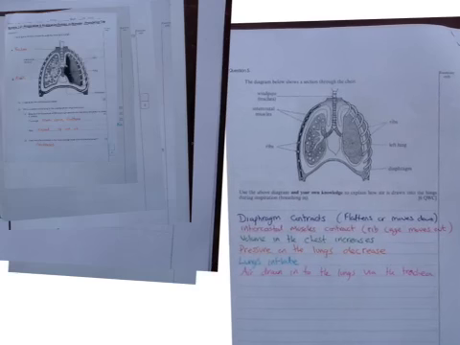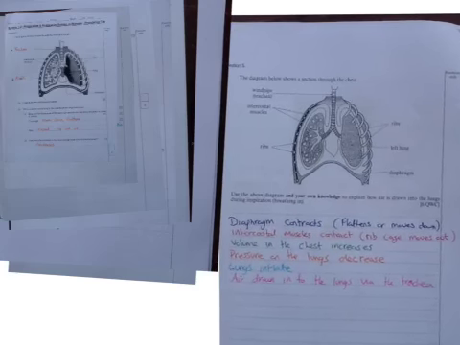The diagram below shows a section through the chest. It's labelled up ready for us. Use the above diagram and your own knowledge to explain how air is drawn into the lungs during inspiration, breathing in. So I've got 1, 2, 3, 4, 5, 6 sort of good bullet points to use. Obviously wrap this up in a paragraph.